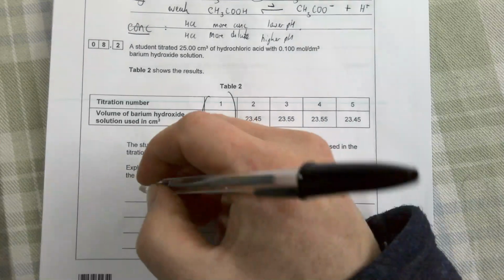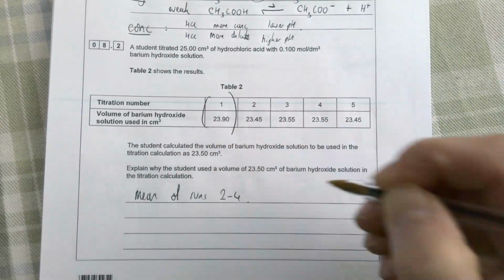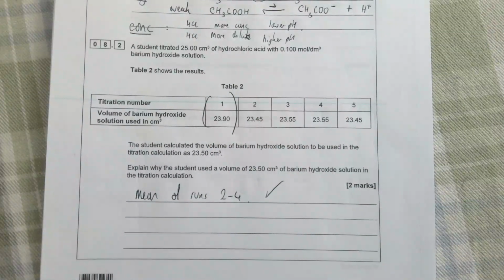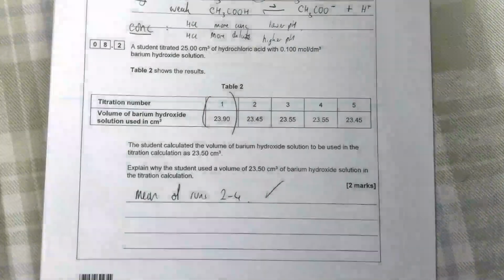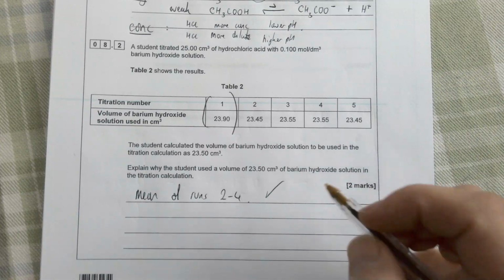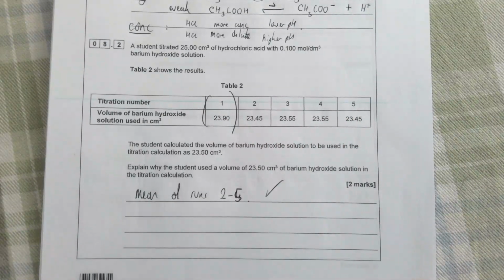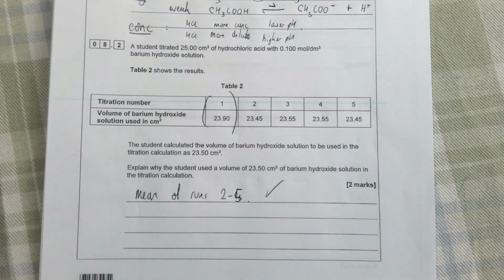And so the mean of runs 2 to 4 would have got one of the marks there. And then let's go with that. What else were you allowed to say? Yeah, that's fine. The mean of runs 2 to 4 for them. Oh, 2 to 5. Sorry, those 4 numbers. This one there was ignored. You could simply say because it was a rough titration, or that it was an anomaly or anomalous data. And there's some interesting spellings of anomaly, which was good fun. But that's the other one.